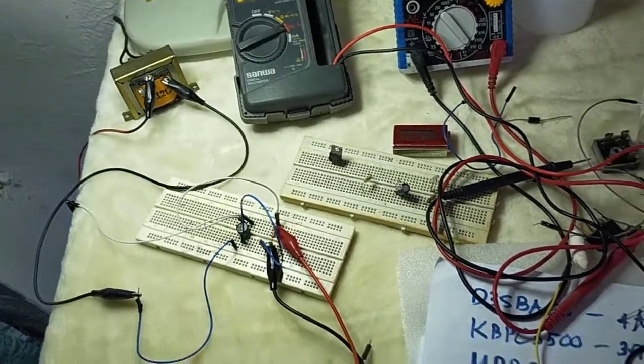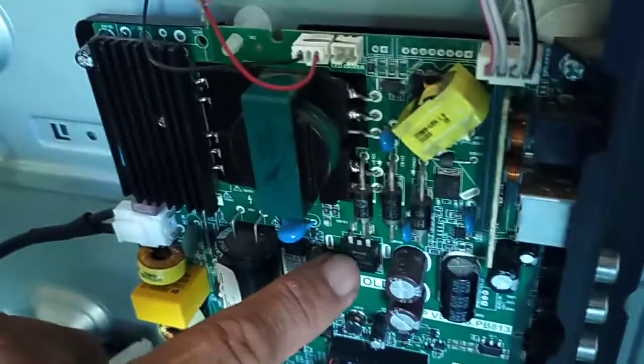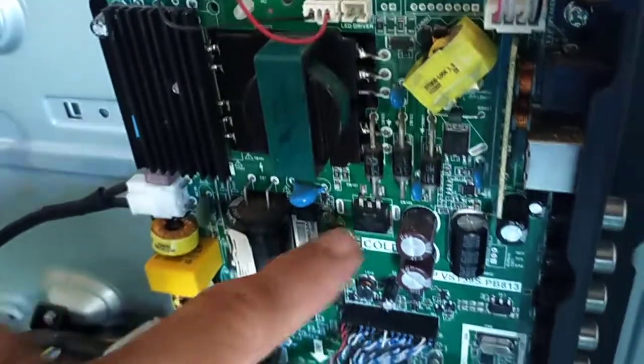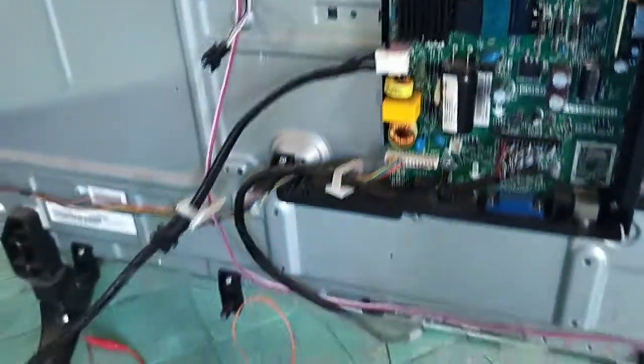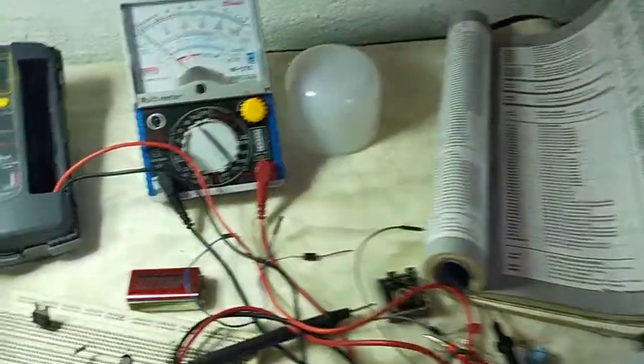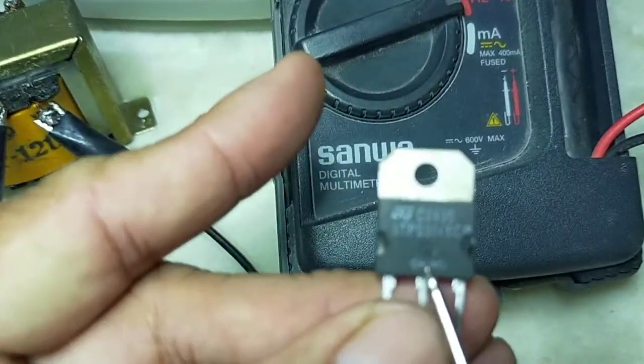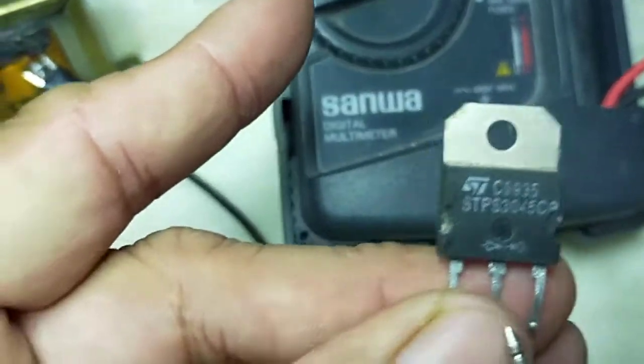Okay, we have here an example of this. This one here. This is actually a dual rectifier. We can tell this is dual because there are symbols right at the bottom. There's a symbol here. There are actually 2 diodes connected in inverse connection.